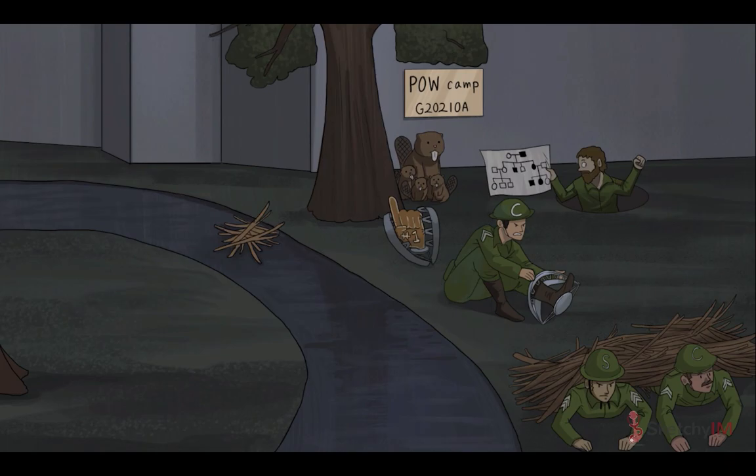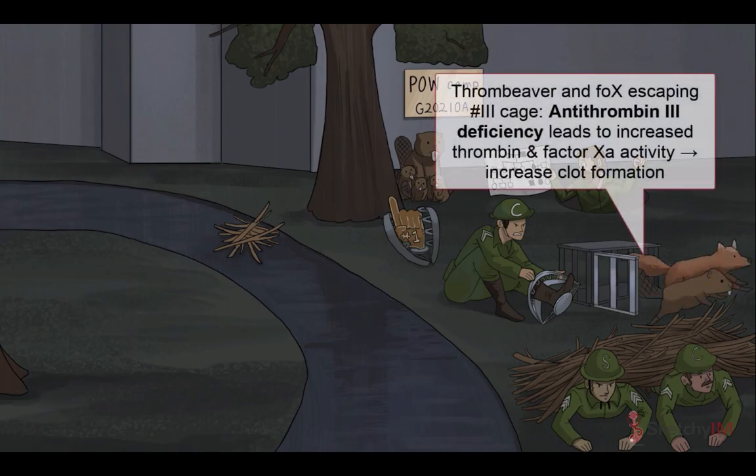Acquired protein C and S deficiency can occur as a result of DIC, as it gets consumed away, or liver disease, since protein C and S are made in the liver. The last inherited thrombophilia you'll need to know is antithrombin 3 deficiency. Like protein C and S, antithrombin 3 serves as an anticoagulant, but it works by inhibiting both thrombin activity and factor Xa activity.